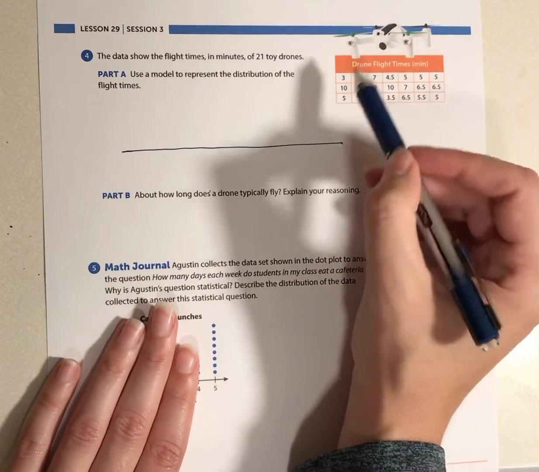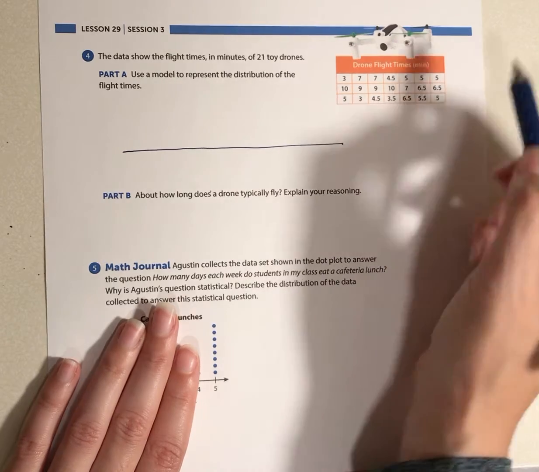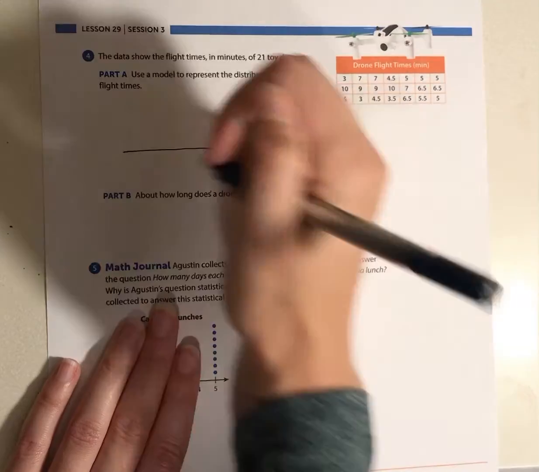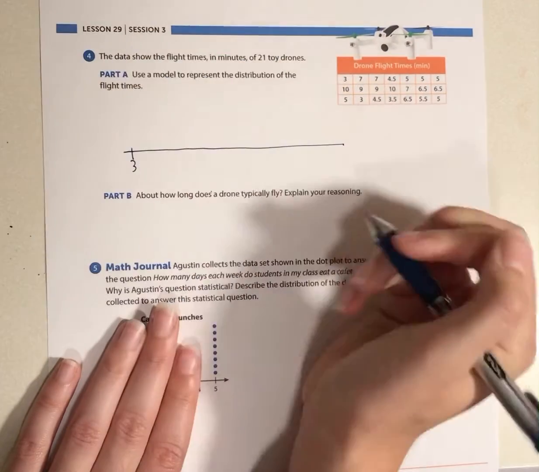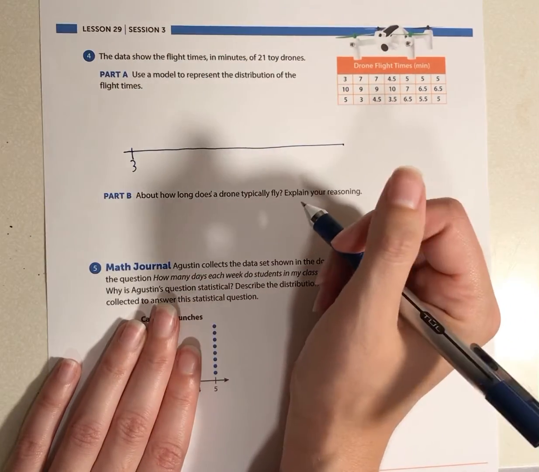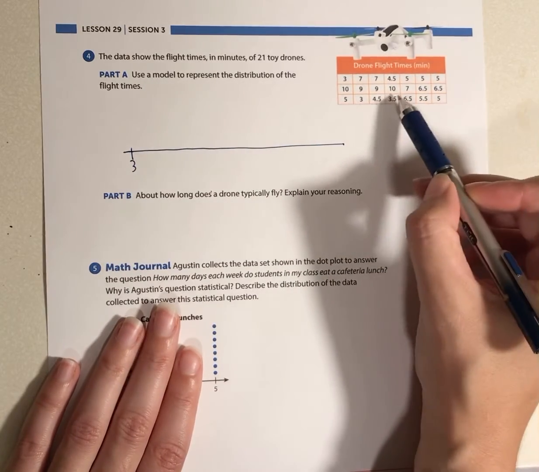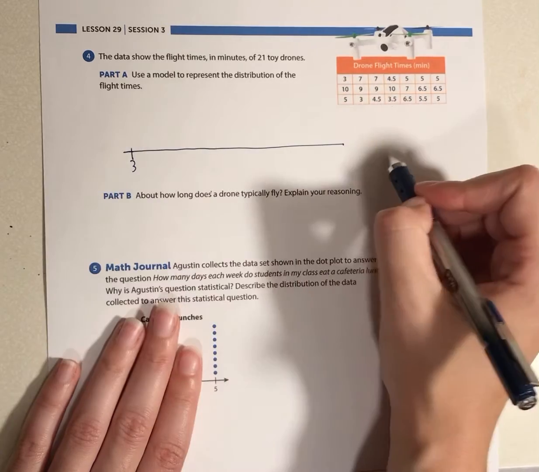Then I'm going to pick my smallest number and go from there. Let's see. So looks like I've got a 3 here, a 3 here. So 3 looks like it's going to be the smallest number here. Okay. From there, I'm going to look at my biggest number. So I'm not just drawing numbers all the way to infinity. Looks like 10 is going to be my biggest number. So I'm going to go all the way to 10.